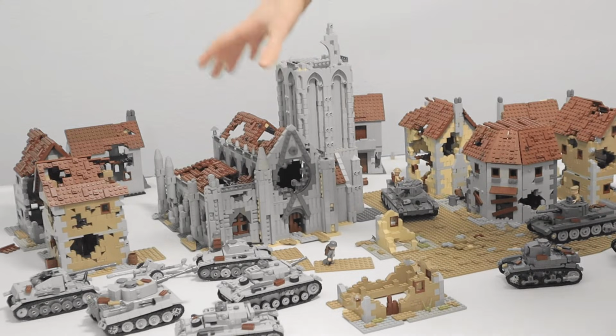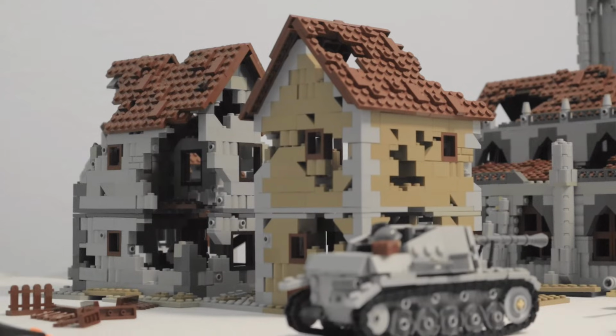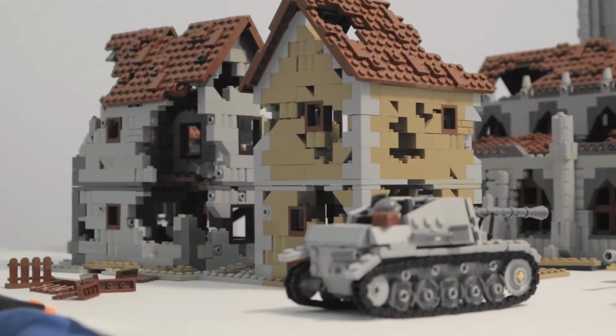The rest of the houses are pretty much the same, generic two-story buildings with a few different colors that I kind of swapped around to add some variety.